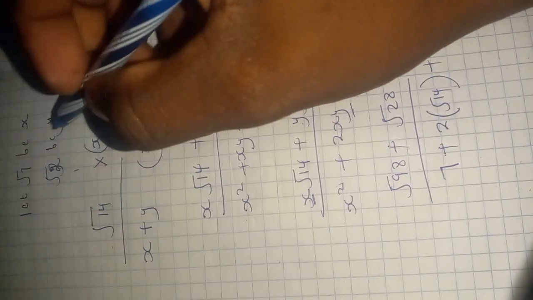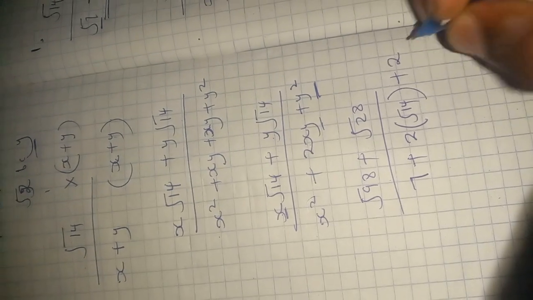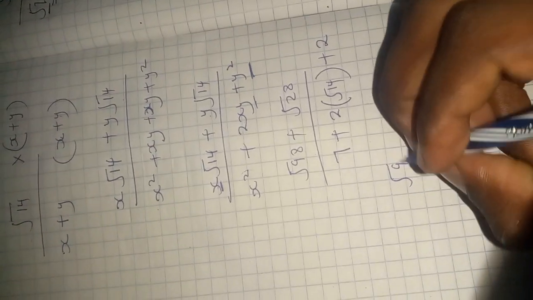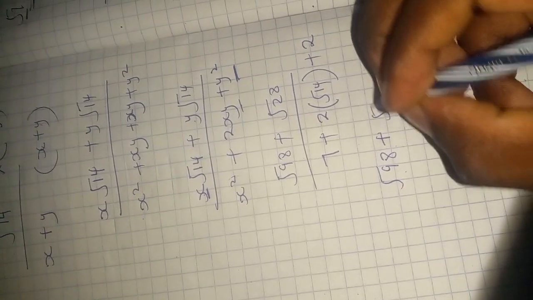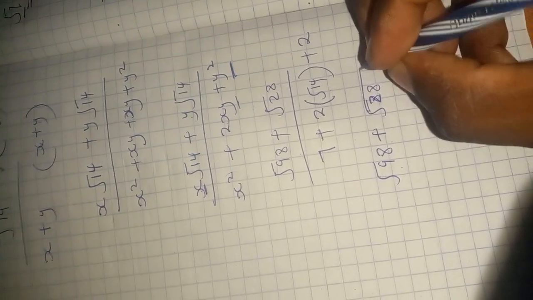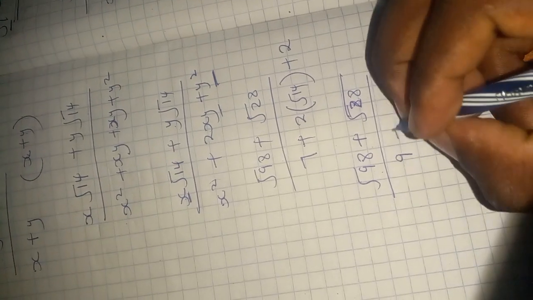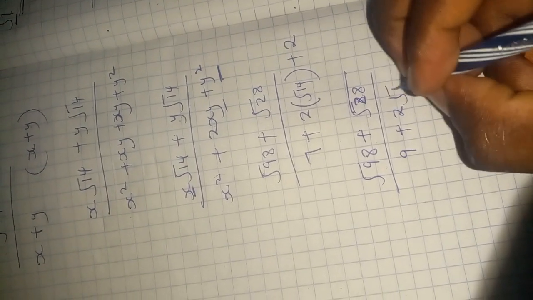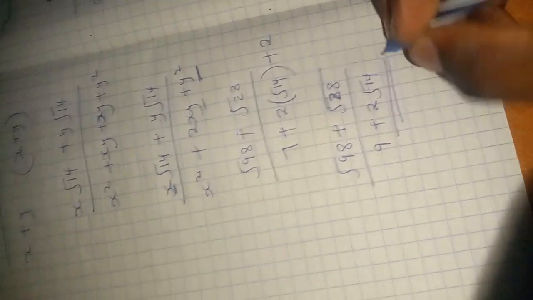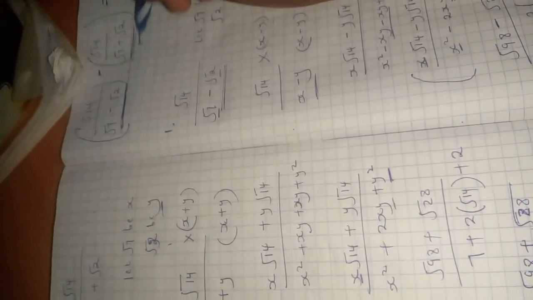The y squared is root of 2 squared, which is 2. So now it will be root of 98 plus root of 28 divided by 9 plus 2 root of 14. So this is the next part of the equation here.